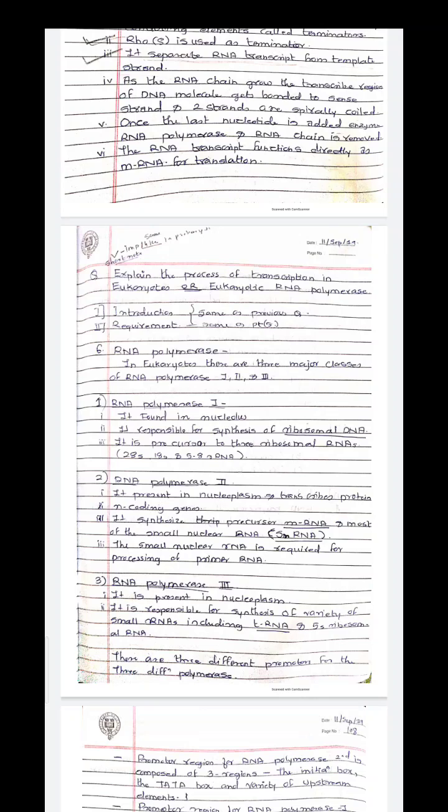So RNA polymerase first, second and third are required in the process of eukaryotic transcription. First is RNA polymerase first.